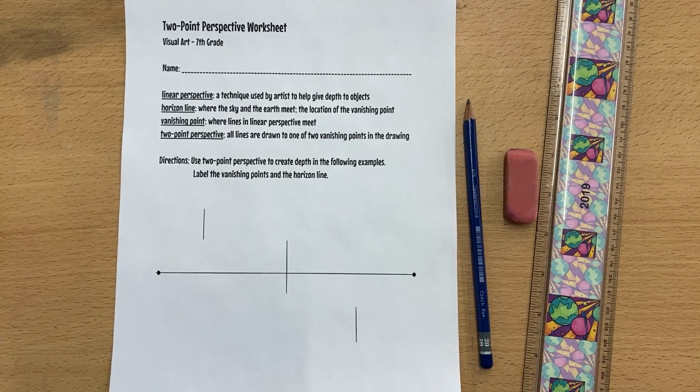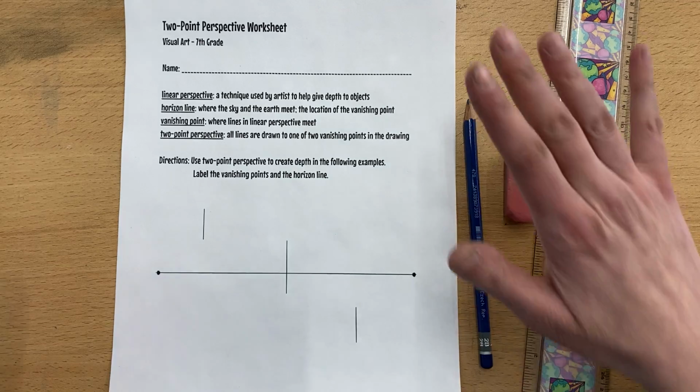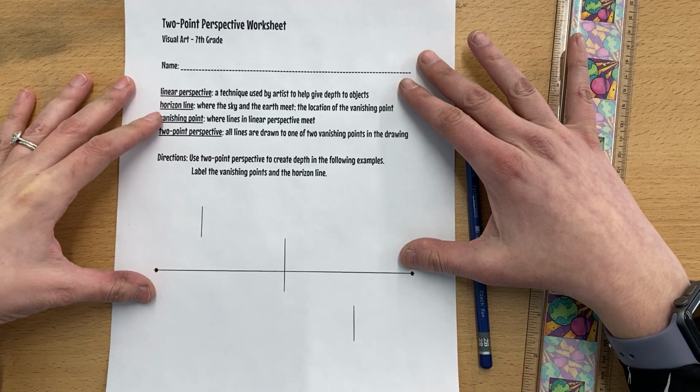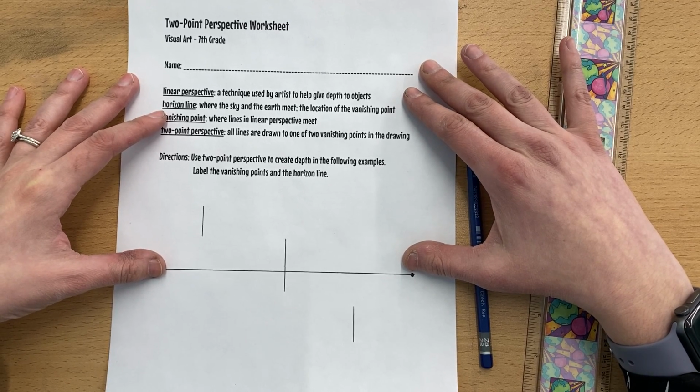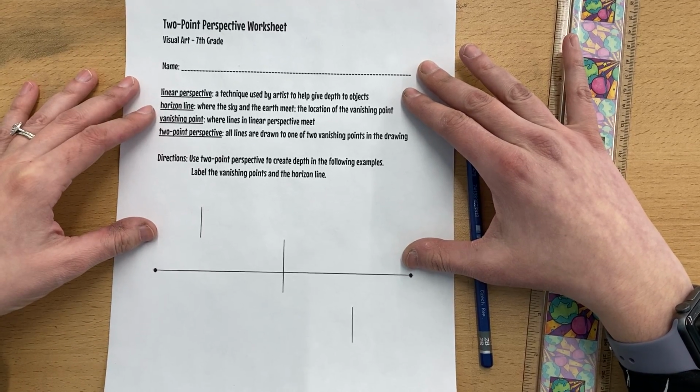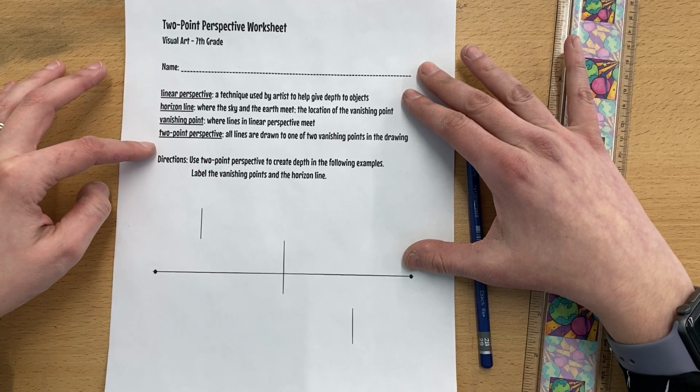Seventh grade, welcome back. We are learning about 2-point perspective for our next project. So today we're going to be doing some practice. You have this worksheet and we're going to practice using 2-point perspective. We did a 1-point perspective project last year, the names that all went to one vanishing point. So we are expanding on that idea in order to learn how to draw to 2 vanishing points in order to help create depth. So let's go over the important terms that are on the top of this paper first.